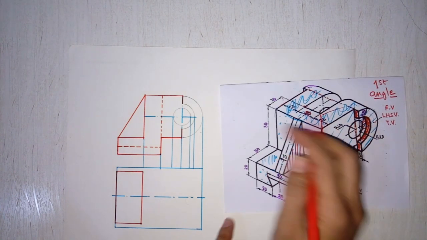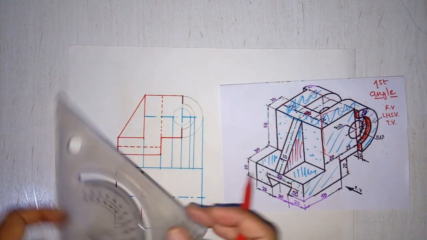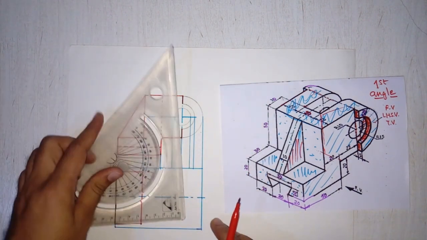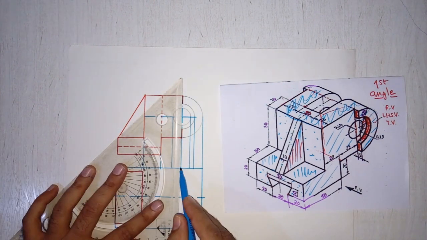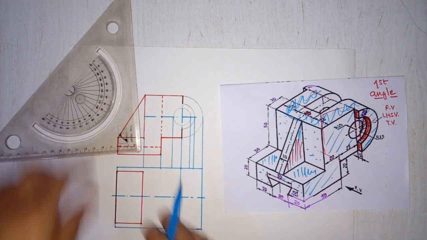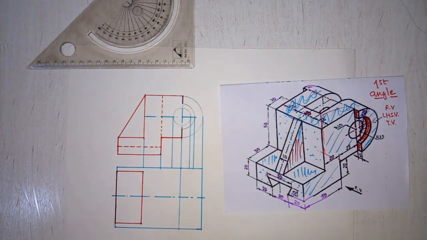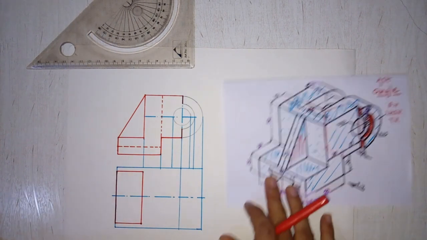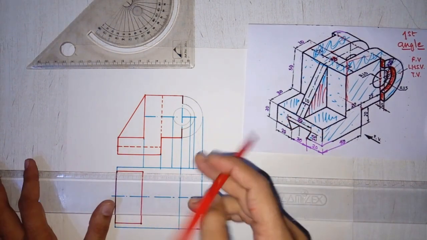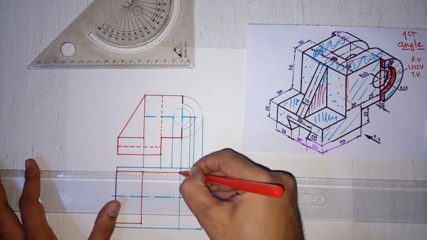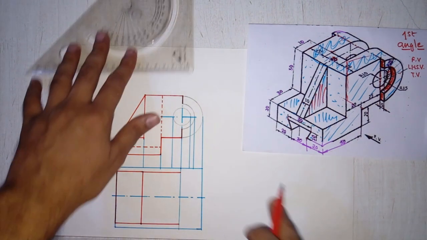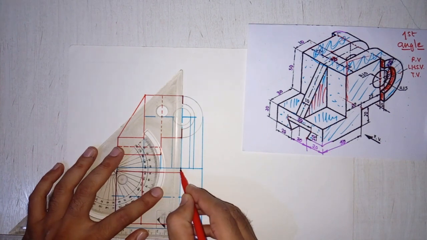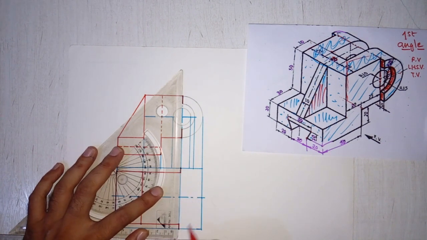For that we already have one projection here, so we have to draw the line up to that projection. And then we can make this and this continuous thick.